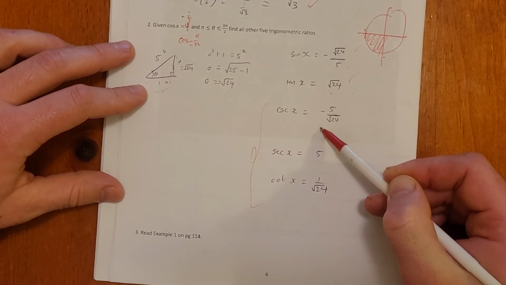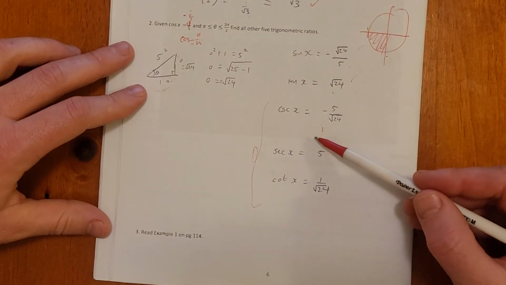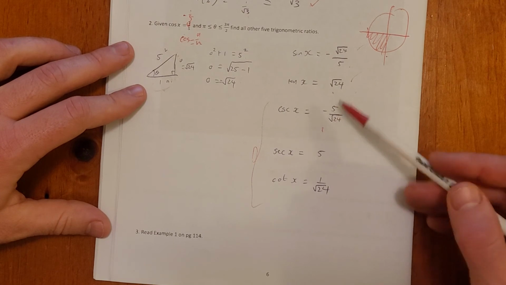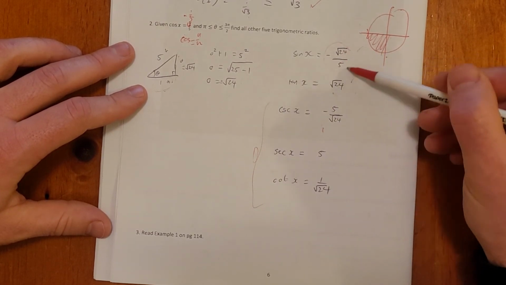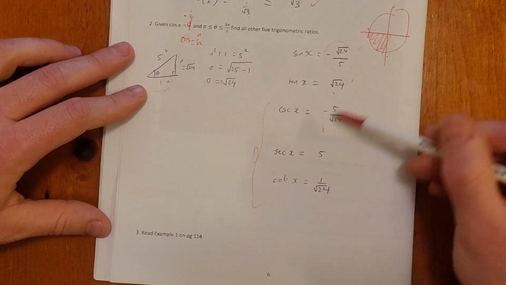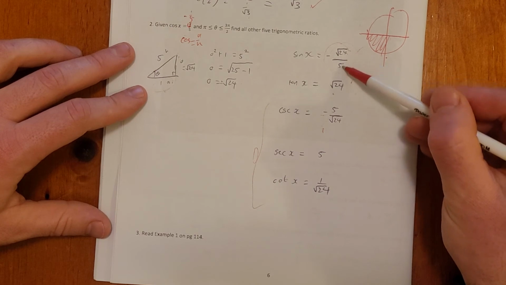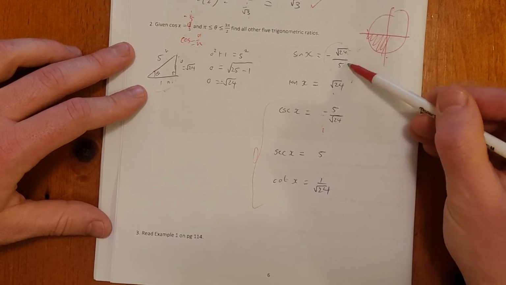Cosecant of x is 1 on sine x. So what we're going to do there is 1 divided by minus root 24 on 5. Because it's a positive divided by a negative, it retains the negative, and we're performing the reciprocal of it, aren't we? So it flips this.